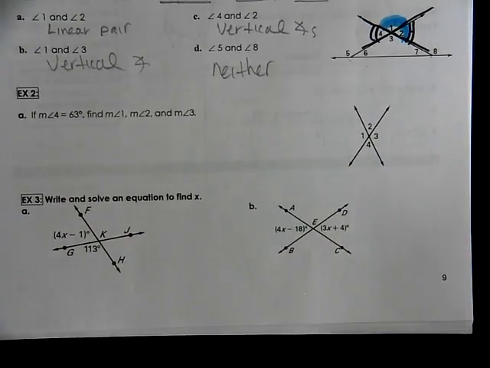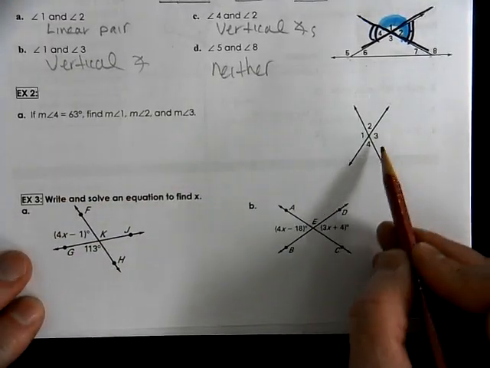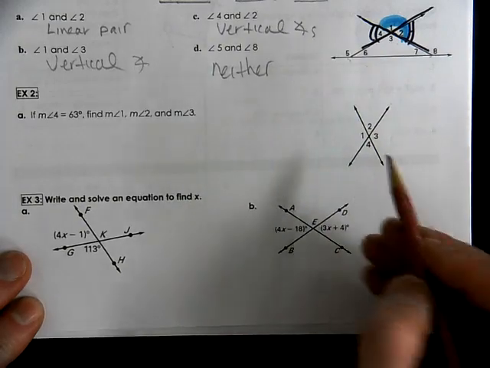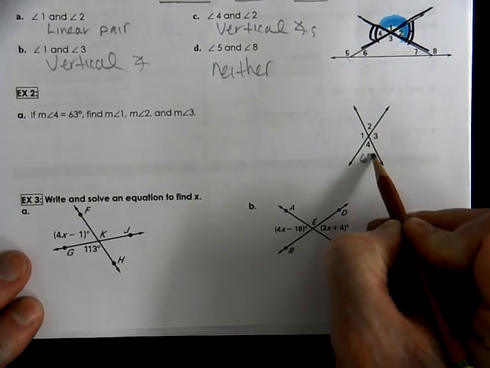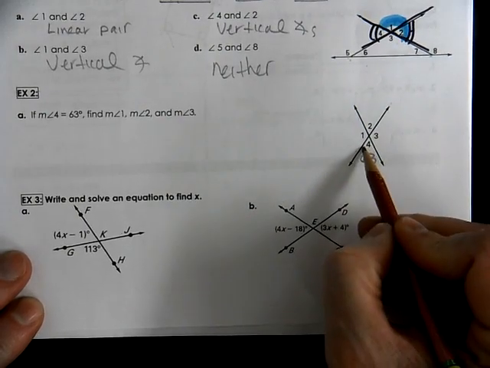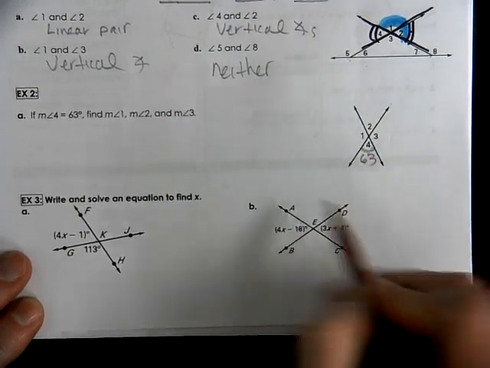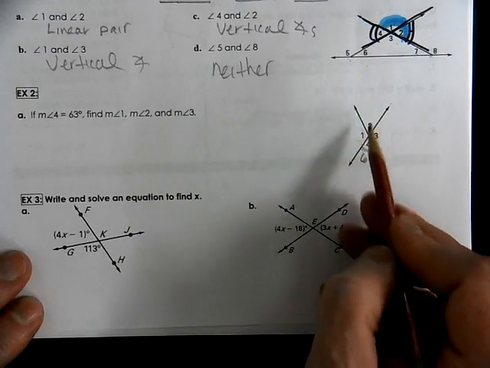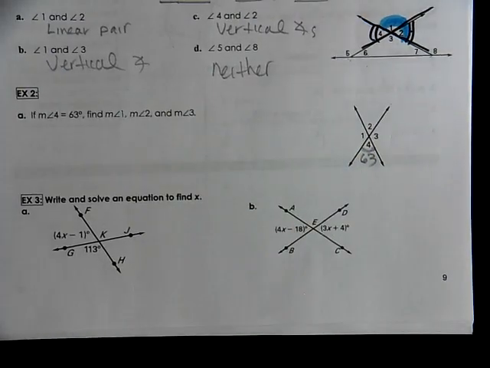All right, looking at the measurement of angle 4, so using this picture to the right, we have 63. That's the measure of angle 4 is 63. If that's 63 degrees, what's the measurement of the other 3 angles? So pause the video, work through that, come back, and I'll work through it with you also.